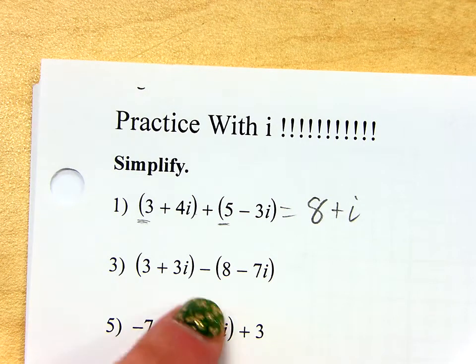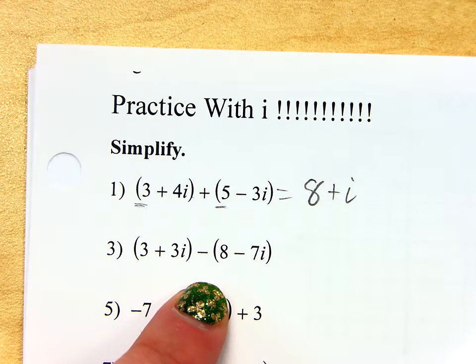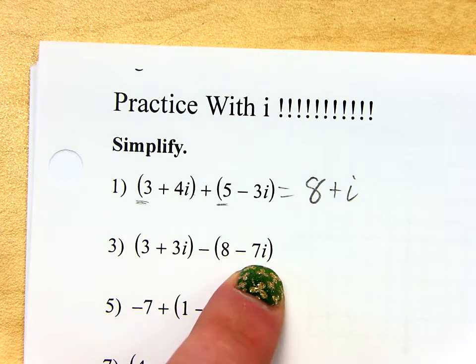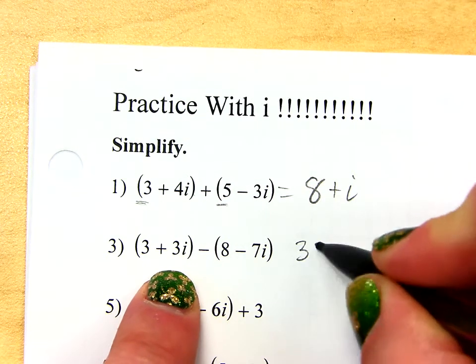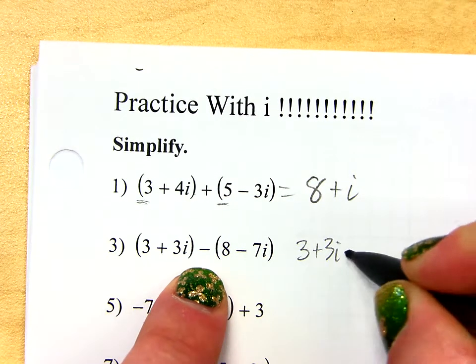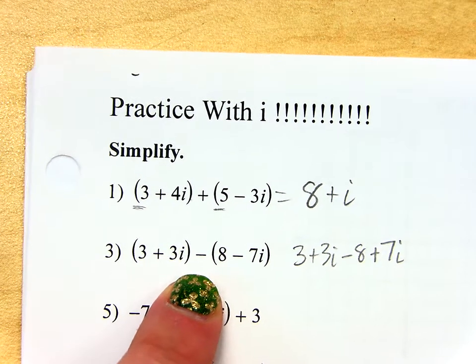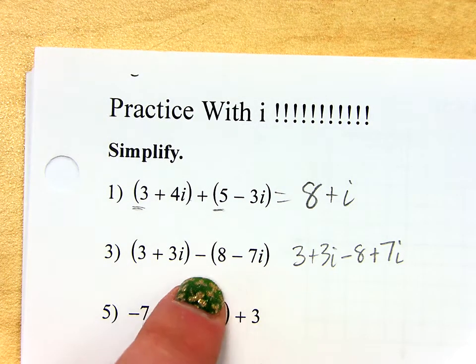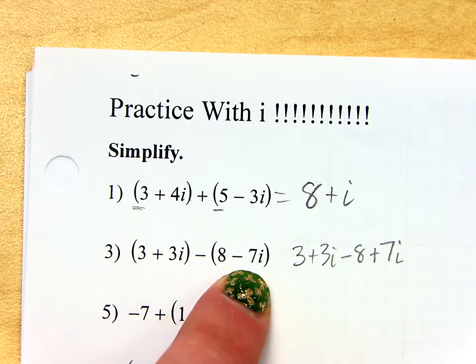Okay? So if I jump down to number 3, here you have to be careful, because what do you need to do in this case? Subtraction. You need to subtract both of those pieces. So you need to distribute that negative. So what you're really doing is 3 plus 3i minus 8 plus 7i, right? Because you are subtracting both of these numbers, not just the 8. That is such a common mistake. If it's subtraction, you have to subtract both pieces.